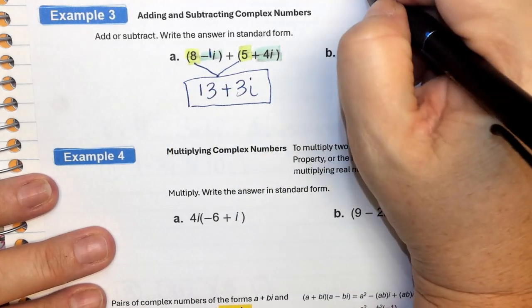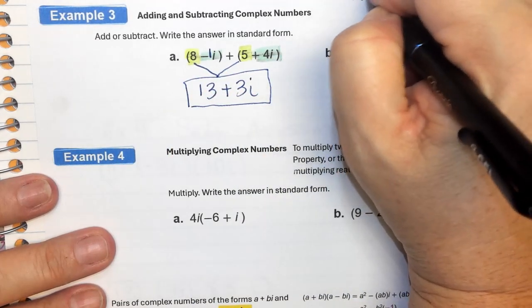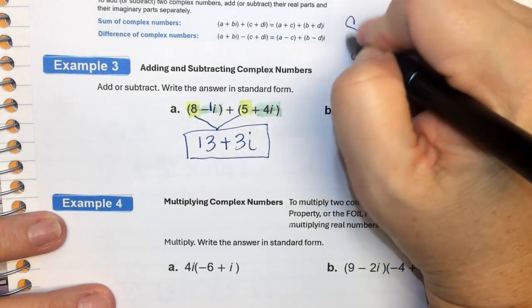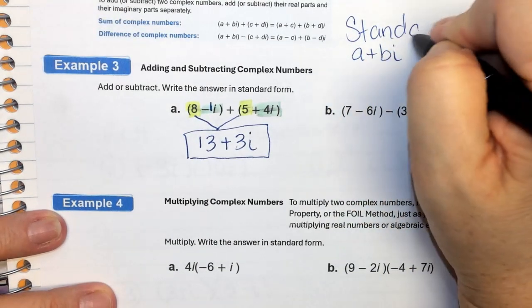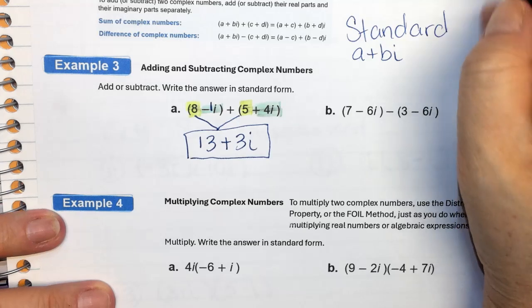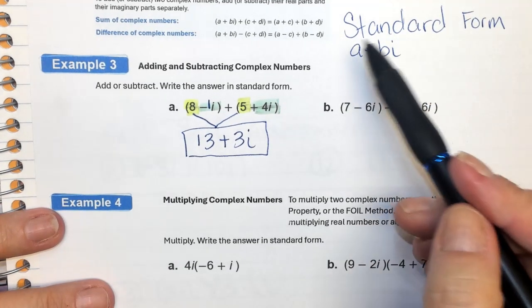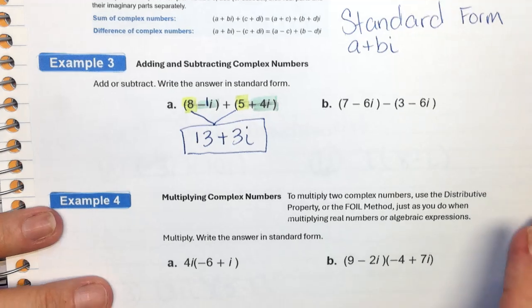Remember, standard form for imaginary numbers is a plus bi. It has to be in this format. If not, it will mark it incorrect, and I will too. All right, so standard form: real number first, imaginary second.